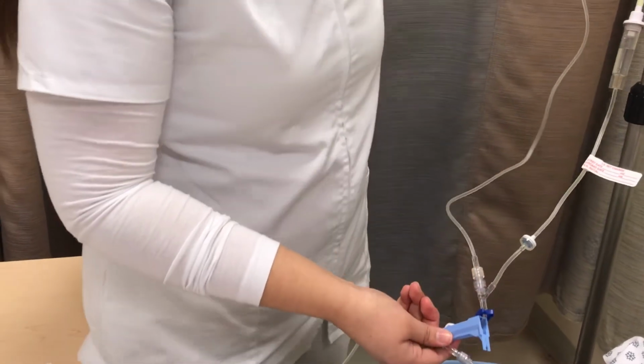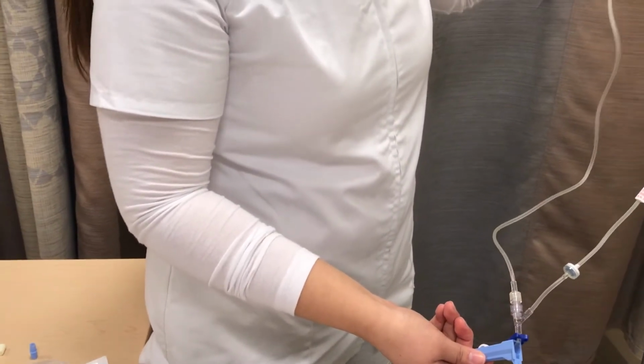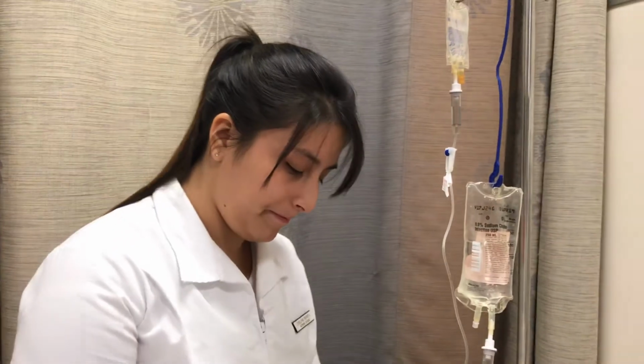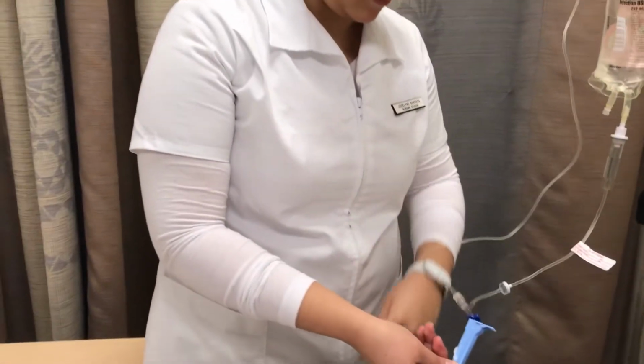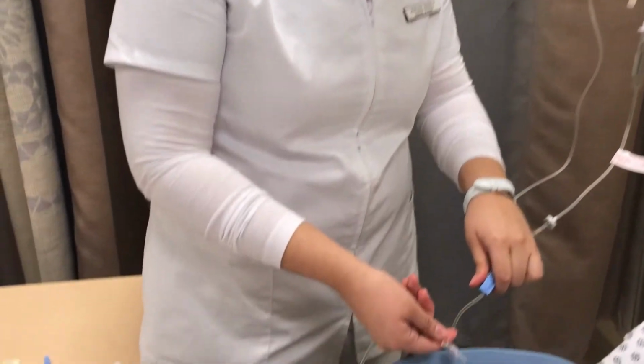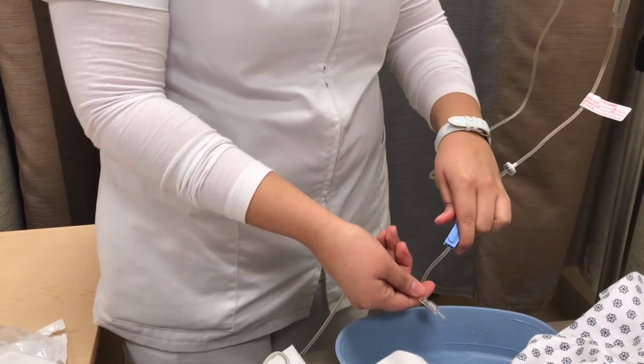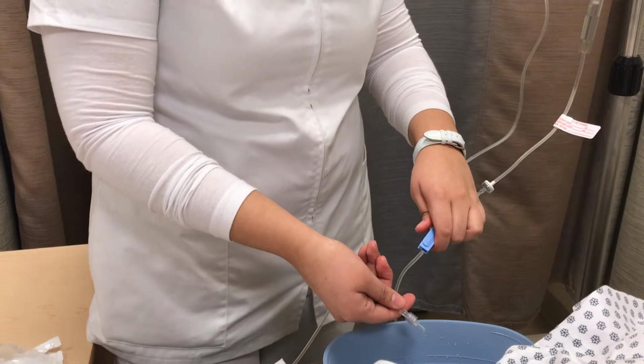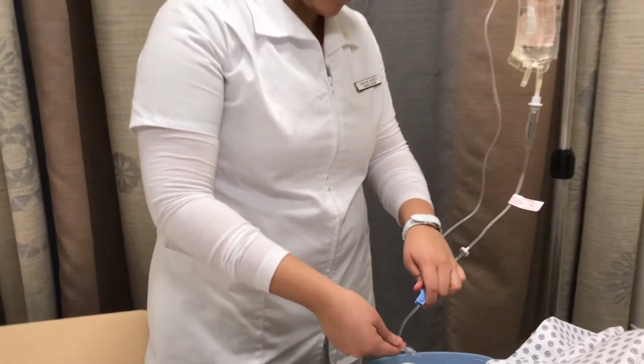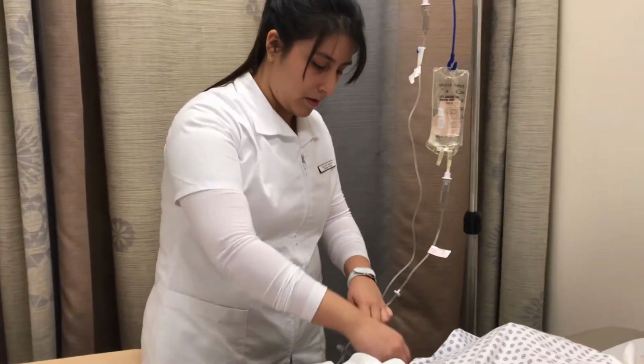Okay. Unclamp the piggyback completely. Making sure it is coming from the piggyback. Yep. Okay. So now this will be inserted into the patient's arm.